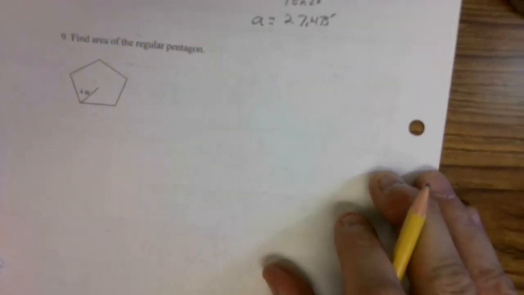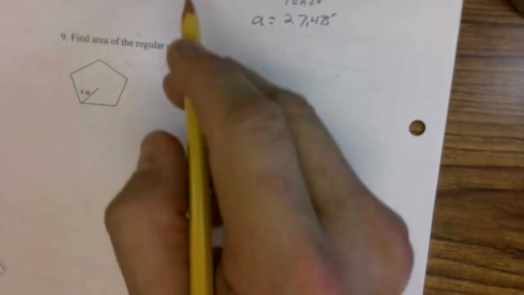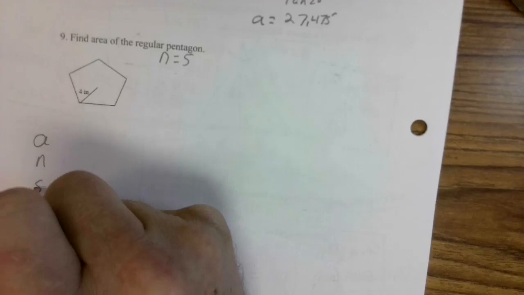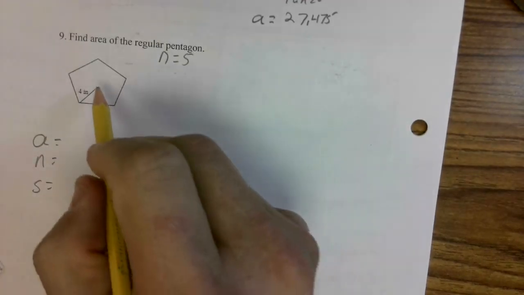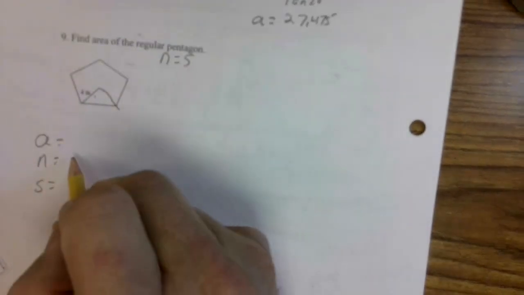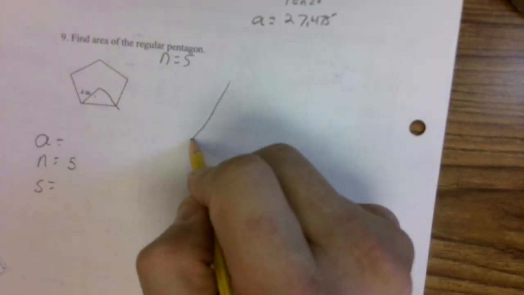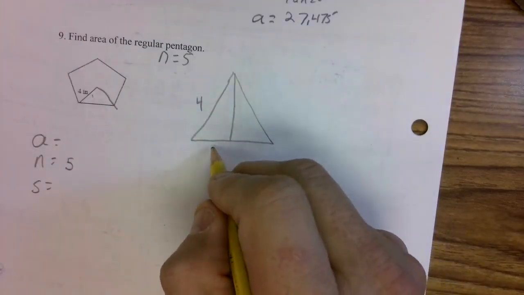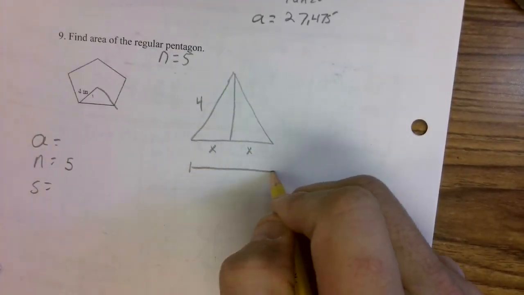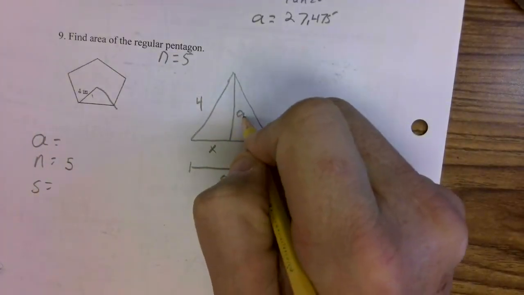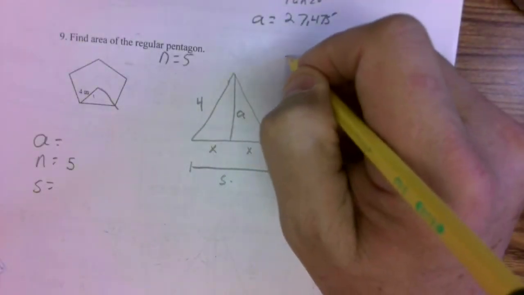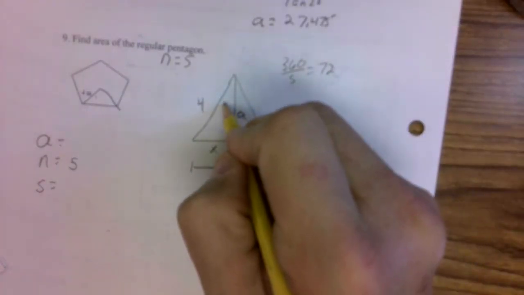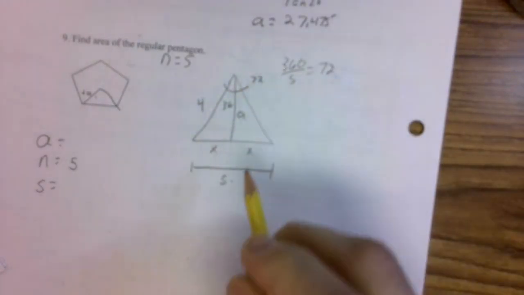All right, our last one. Find the area of a regular pentagon. Well, that means n equals 5. Okay, we have our radius here. This is 4. We need to find our side length and our apothem. So our central angle, 360 divided by 5 is 72. So this would be 36, so the whole thing is 72.